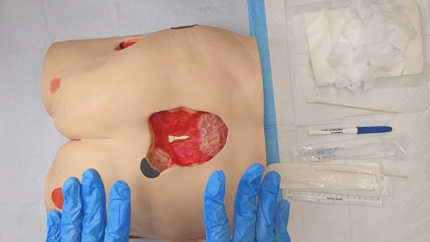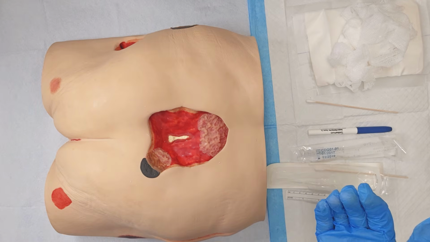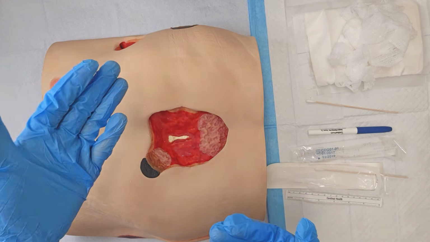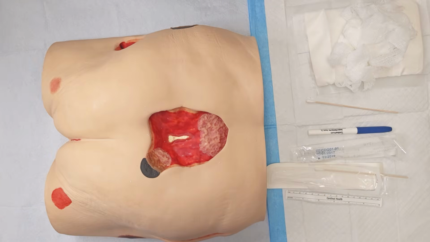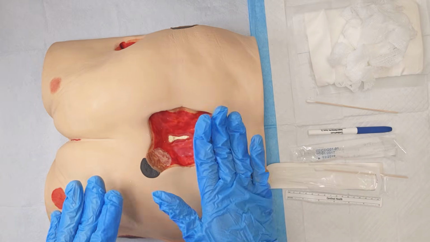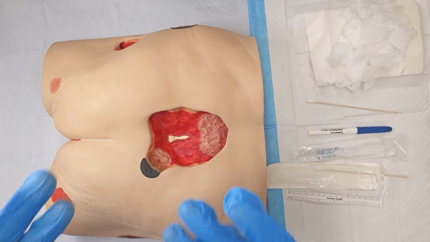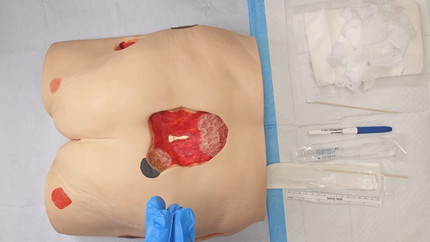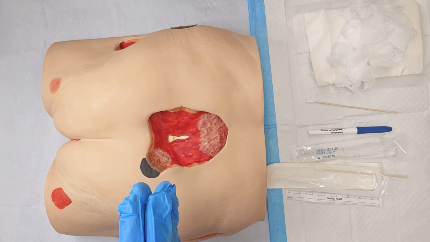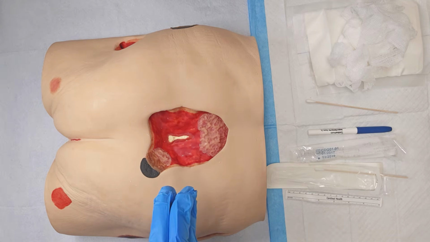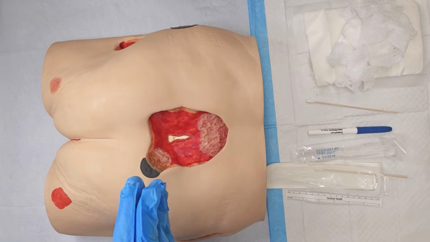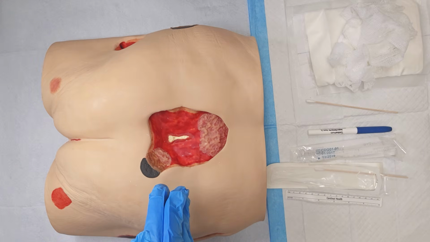So now that I've done my wound assessment, I've measured my wound, I've noted any areas of tunneling or undermining, and I have removed any slough, then I will proceed to do the actual sterile dressing change. Now, for checkoff purposes for this, you will not be required to do any wound cleaning, but we may ask you questions concerning the assessment of your wound, okay?